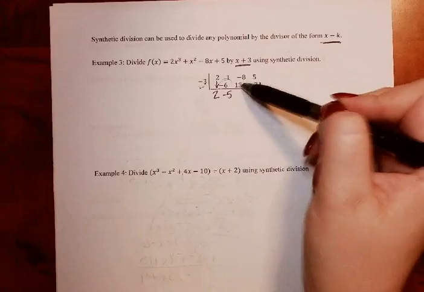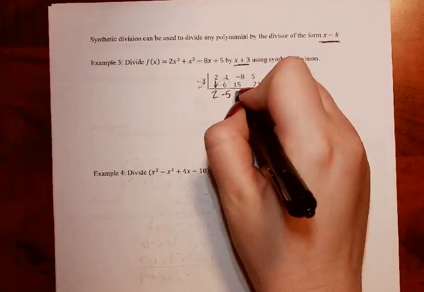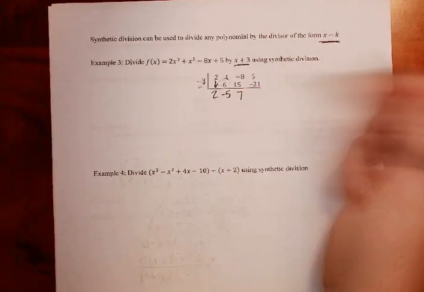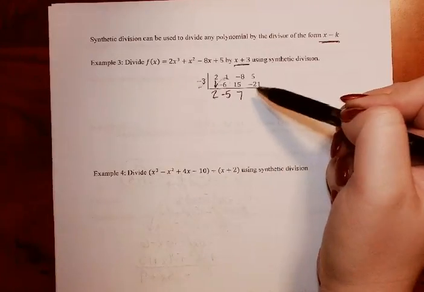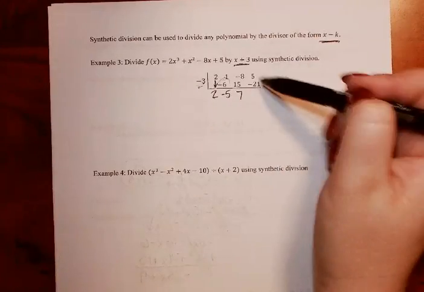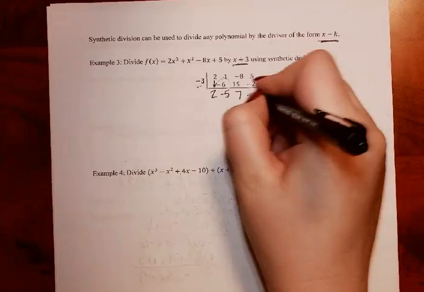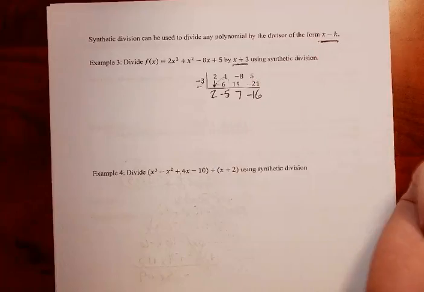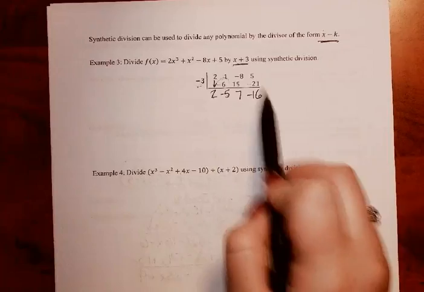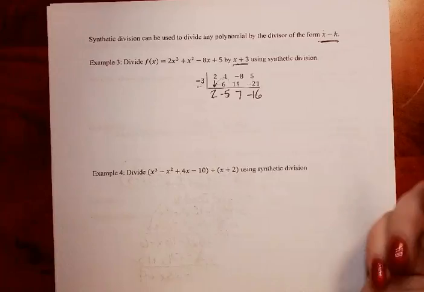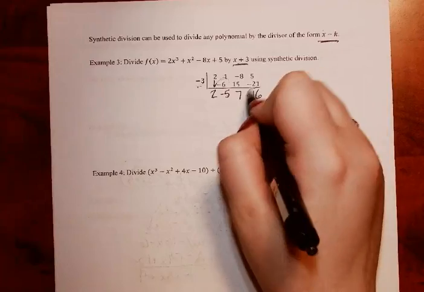Then I add, and I get 7. Negative 3 times 7 is negative 21. 5 plus negative 21 is negative 16. So that's our answer because we're out of numbers. So this is our remainder.